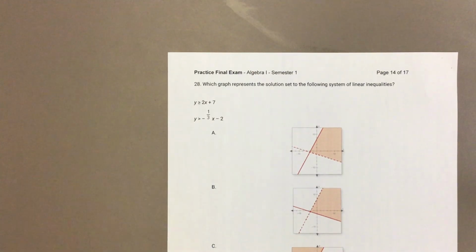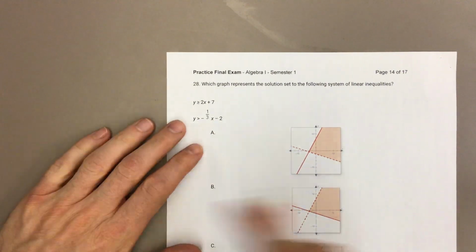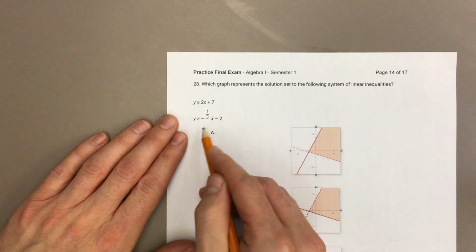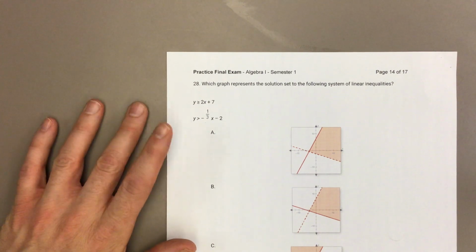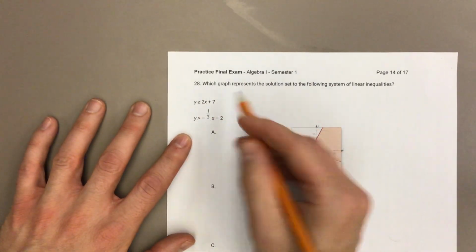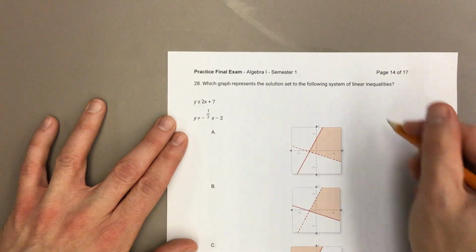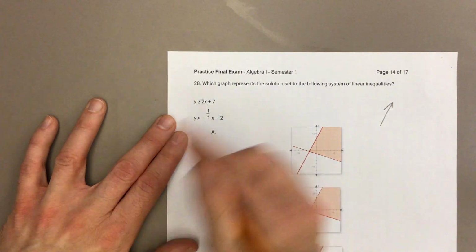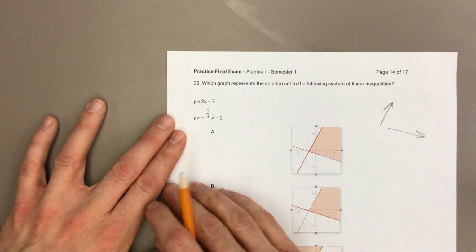Number 28. Which graph represents the solution set to the following system of linear inequalities? Y is greater than or equal to 2x plus 7. Y is greater than negative 1/3 x minus 2. So to do this quickly, you can recognize some things, right? Whatever the line is here, it has a slope of 2. It's steeper. It's an increasing line. So it's going to look something like this. This line has a negative slope, and it's a fraction, so it's going to look something like this. Okay? That's what we have.